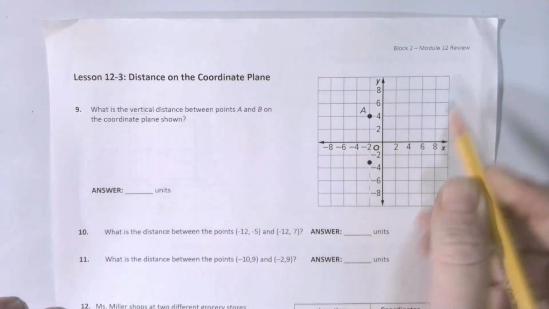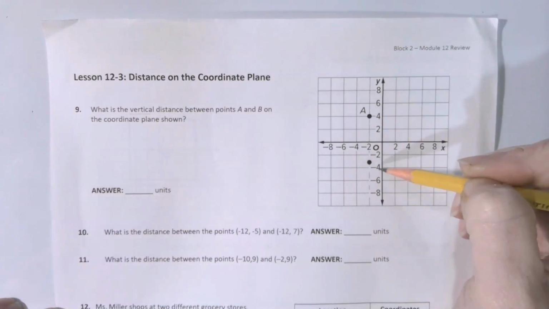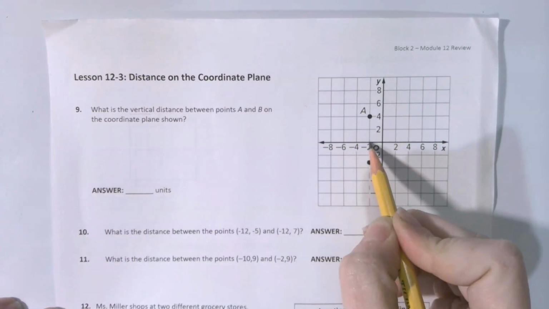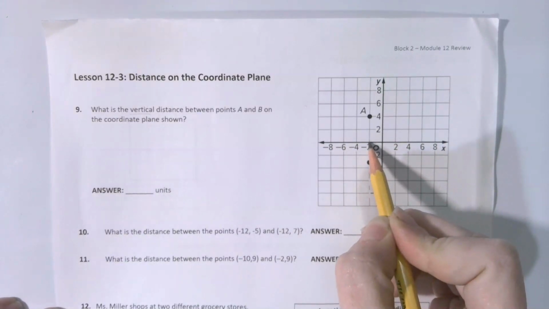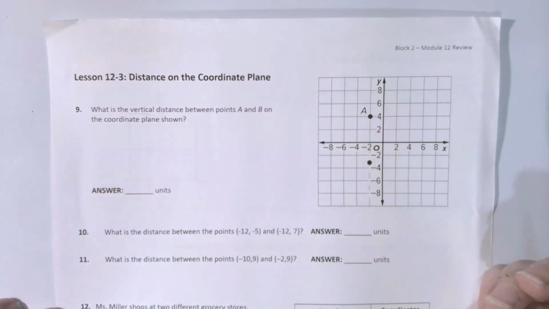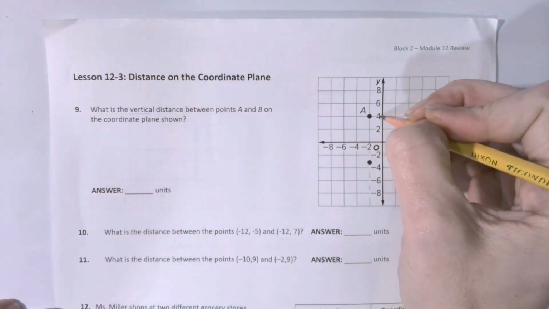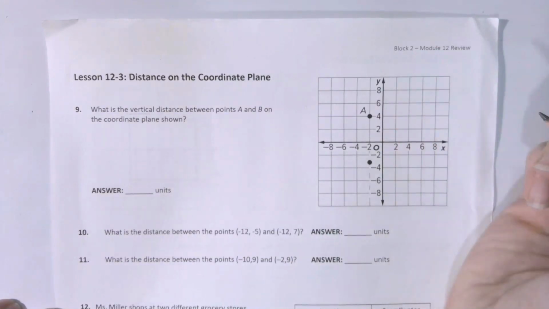Question number 9 wants to know the vertical distance between points A and B. Well, vertical distance means that there is a shift in the y-axis, okay? Your y value is going to change, but you're staying at the same spot on the x-axis. So there's no horizontal distance, it's just a vertical distance. Now, if you're given the grid, you can count to find the distance. You just have to watch out for your increments here, because notice that these go up by increments of 2.